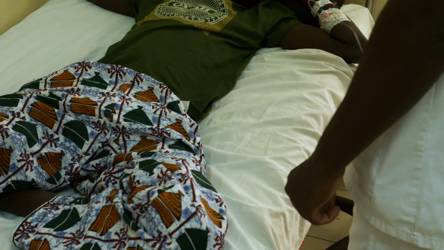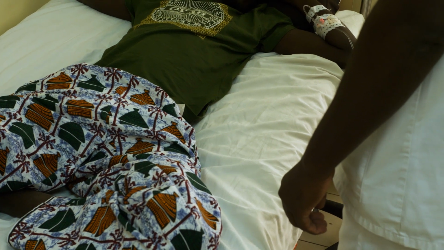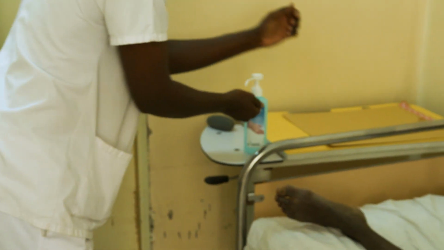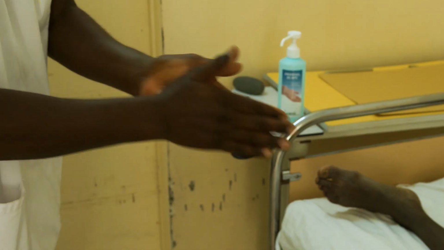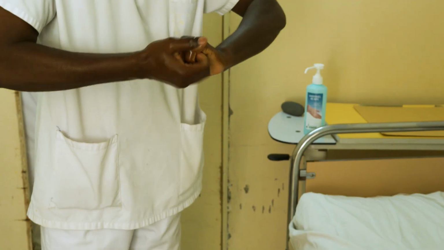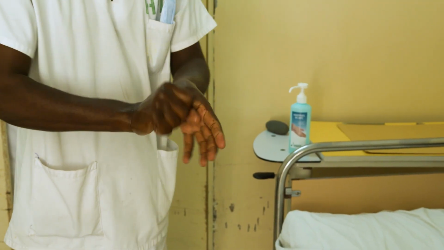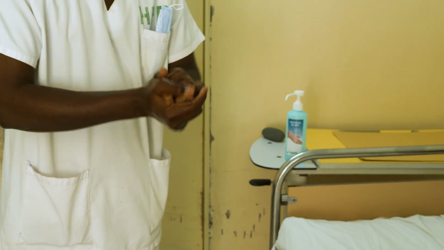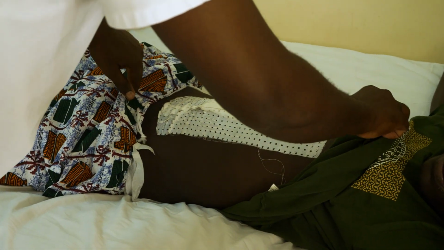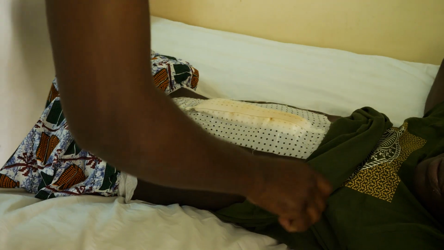Introduce yourself to the patient and explain the details of the procedure that you will be performing. Before beginning, be sure to address any concerns the patient might have. Perform hand hygiene before touching the patient. Then expose the wound dressing by adjusting the sheets and patient's clothes.